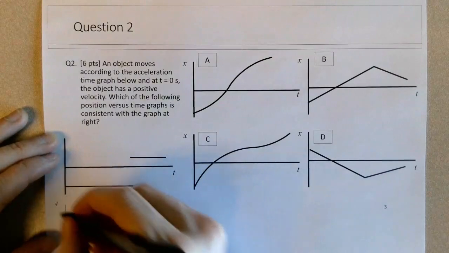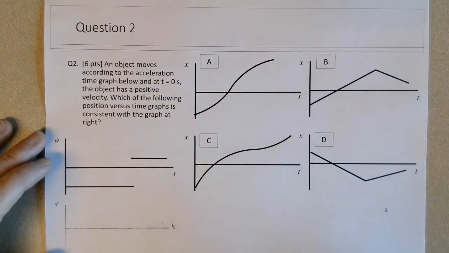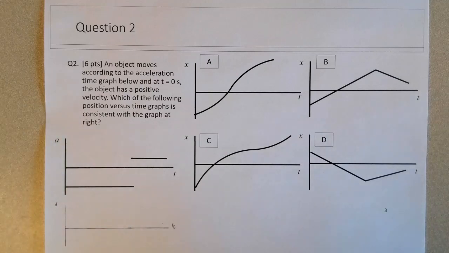This is our v-t. We're told that the velocity is positive at the beginning. We don't know how positive it is, but I do know it is positive.